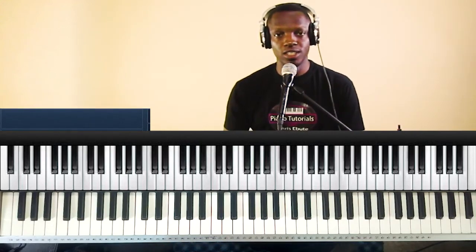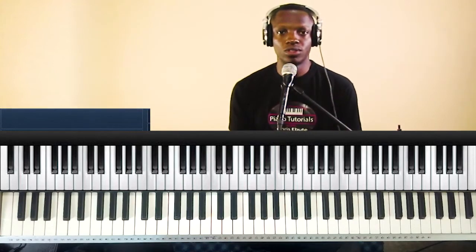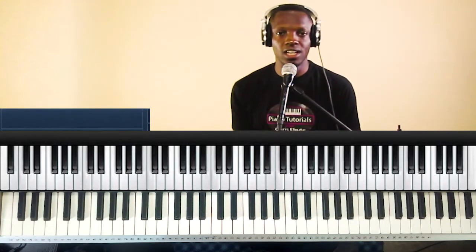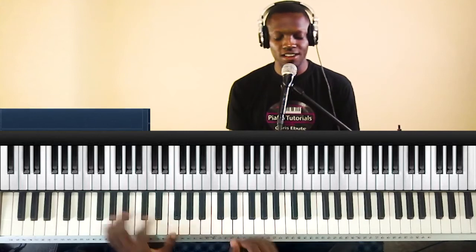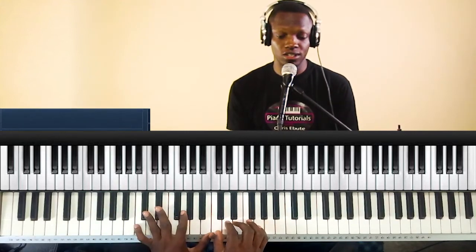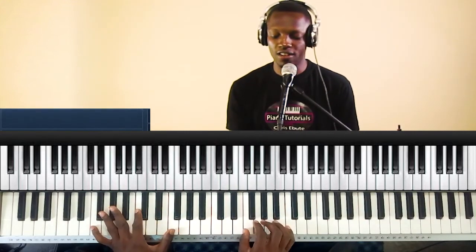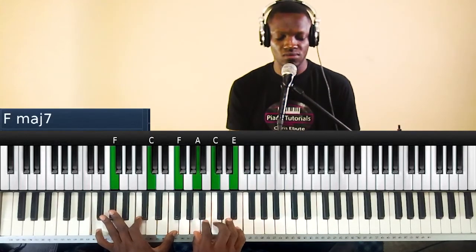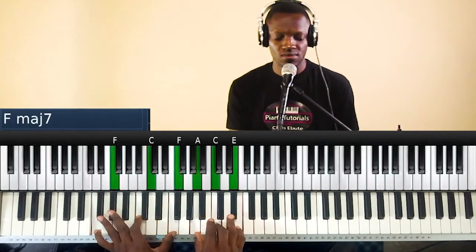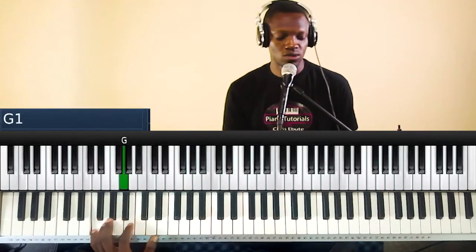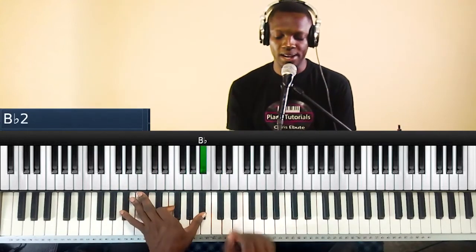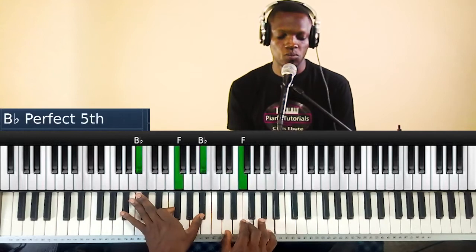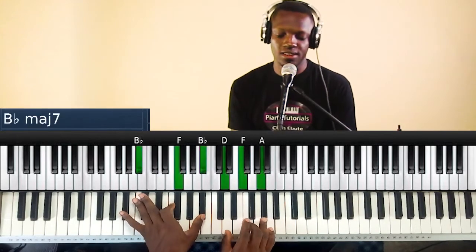As a gospel pianist, whatever you can do in one key, you should also try to practice it in other keys. For instance, if I've been playing in the key of C, I can try to play in the key of F, then use the same thing. The 4 in the key of F, 1, 2, 3, 4. So I play that, rootless voicing, just like what I did in the key of C.